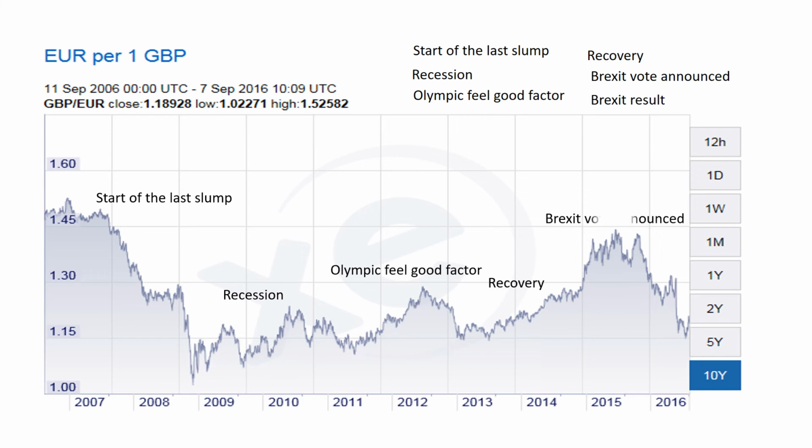But if you see at the back end of 2015, we announced the Brexit vote. So we said, we're going to vote to leave Europe or stay in Europe. And that caused a great deal of uncertainty in the market. And you can see the value of our currency dropped quite dramatically. And then, on the 23rd of June, I think quite surprisingly, we voted to leave the EU. And at that point, our currency took a massive dive. You can see that sharp drop down to there. And it's sort of stayed around that level ever since we have done that vote.